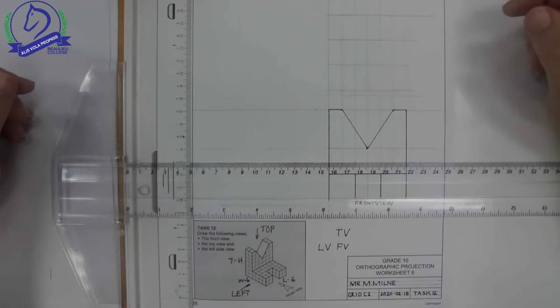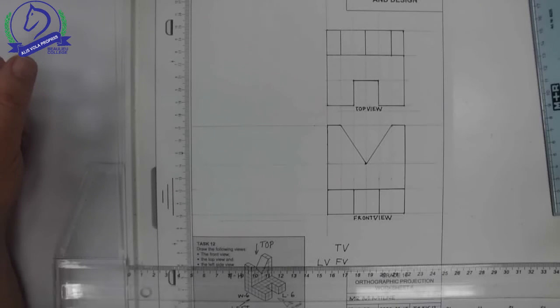There were 3 measurements of 20. I've got the outline of what I need for my shape, and I'm going to now go over that in pen so you can see that outline. There you have the outline of the top view. Next we're going to go on to the left view.